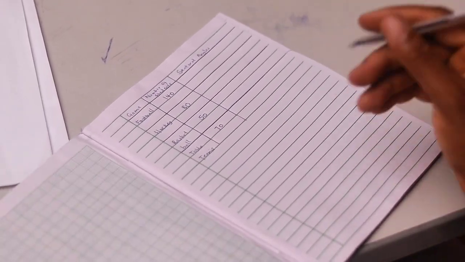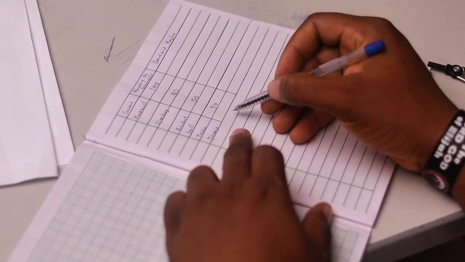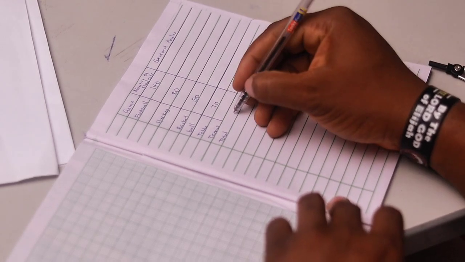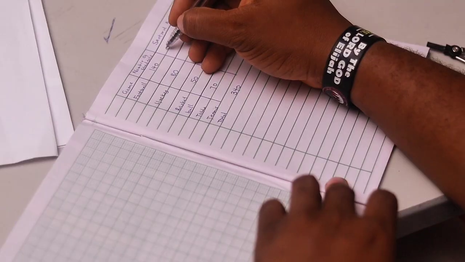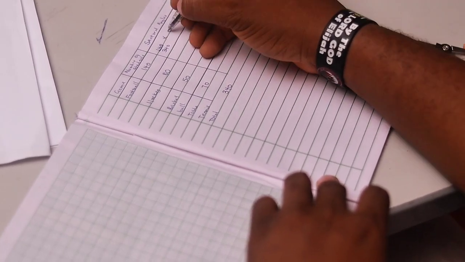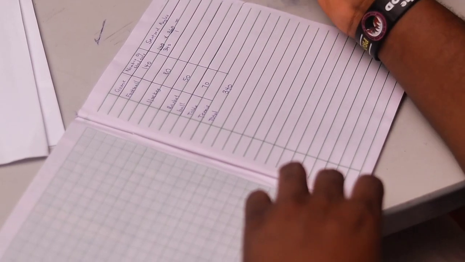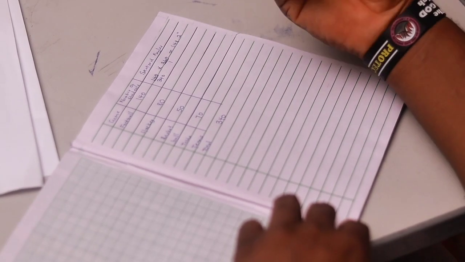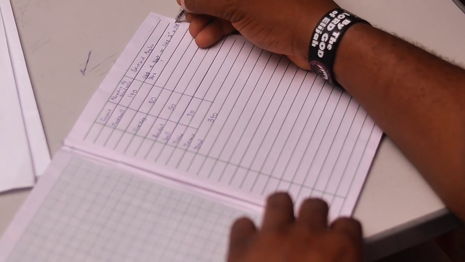All right, for the sectoral angles, the total number of students is actually 340. So total, we have 340. For sectoral angles, for football, I'm going to have 140 over 340 times 360 over 1. That will give me 148.2 degrees. Now, to the nearest whole number, I can convert this to 148 degrees.